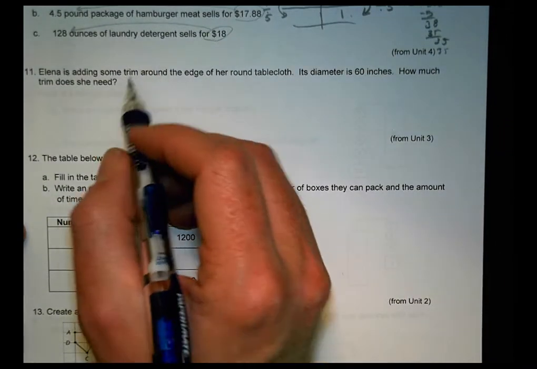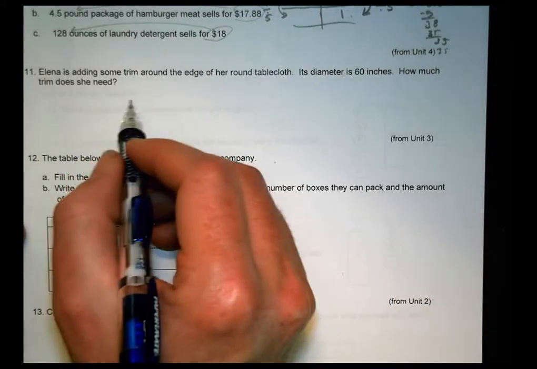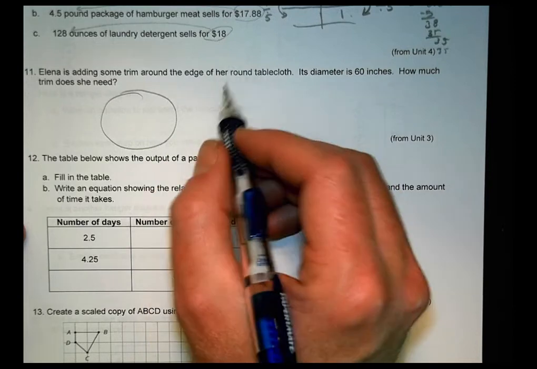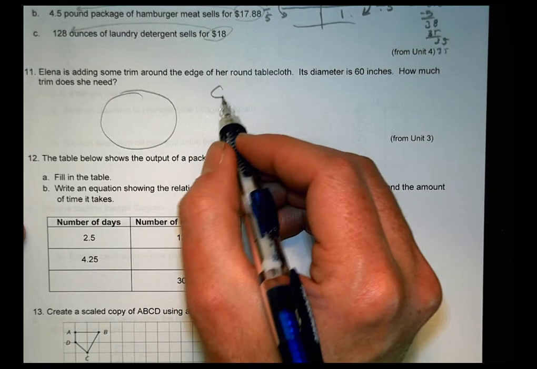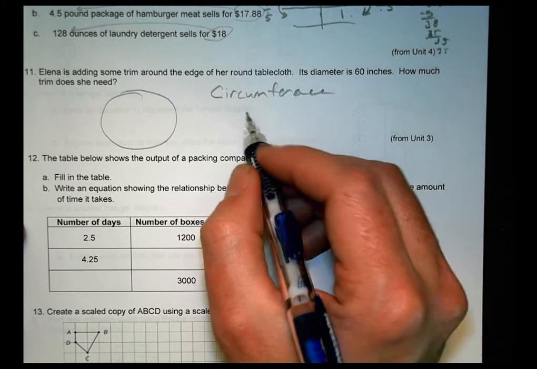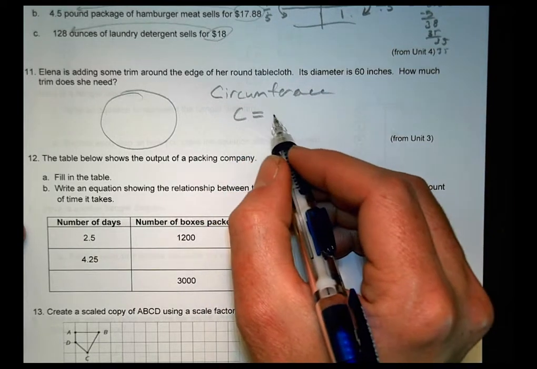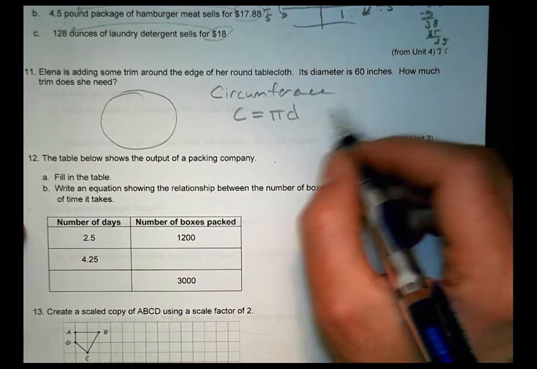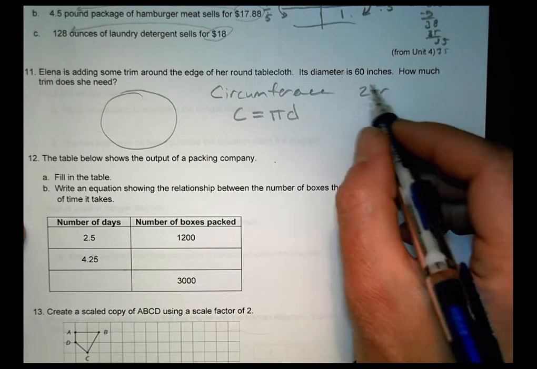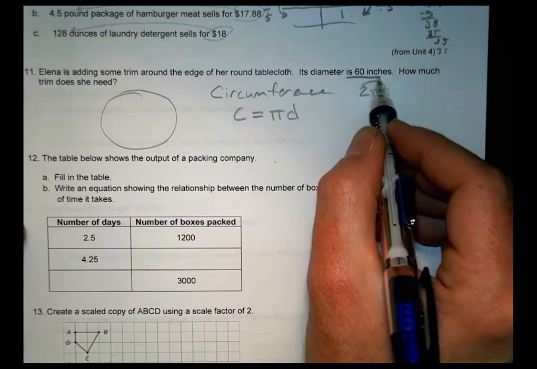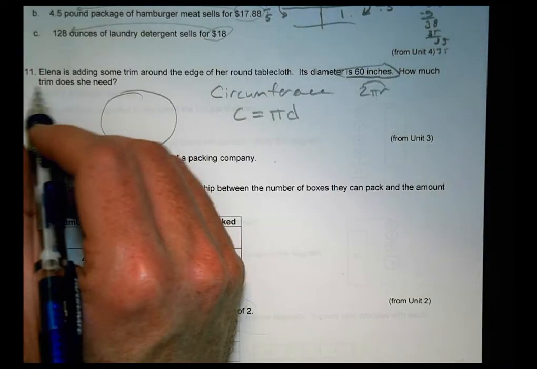Number 11, Elena's adding some trim around the edge of a round tablecloth. So here's a round tablecloth. If we're going to go around something, that is called the what? Circumference. Circumference is found by doing what? Circumference equals pi times the diameter. Or you could also think of it as 2 pi r, but 2 times the radius is the same as the diameter. It says diameter is 60 inches. How much trim does she need?